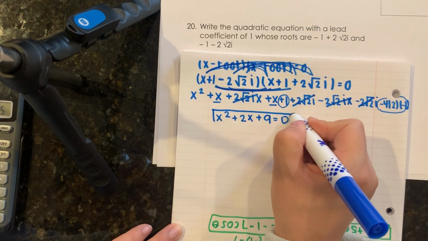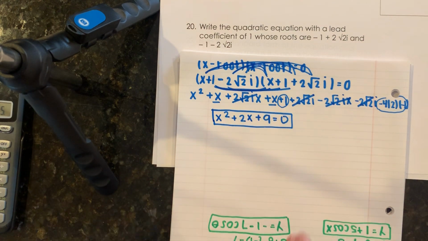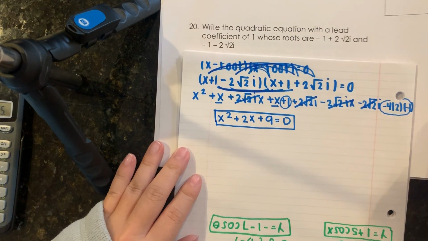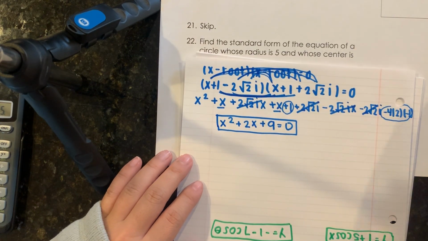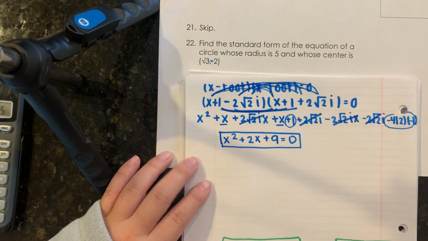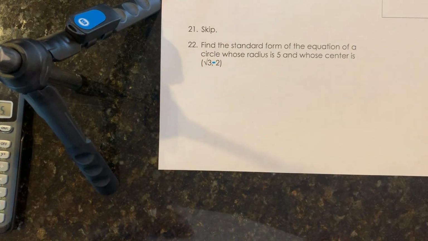And if you wanted to check your answer on this, you could actually do quadratic formula. And when you do quadratic formula, you actually would end up with these two as your answer. Number 21 is a skip problem, so you don't need to do that one.